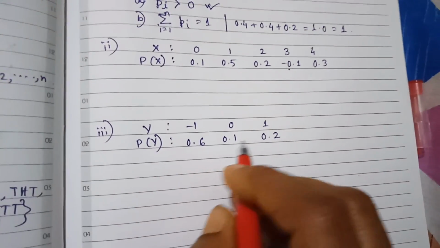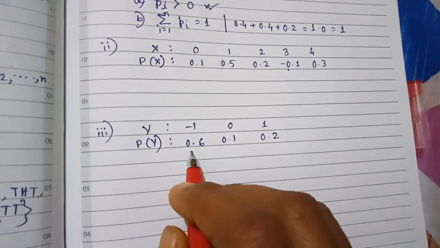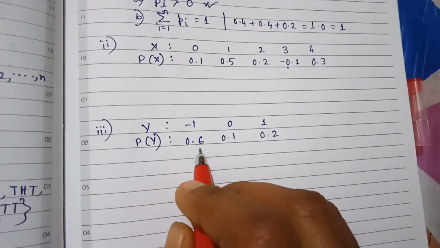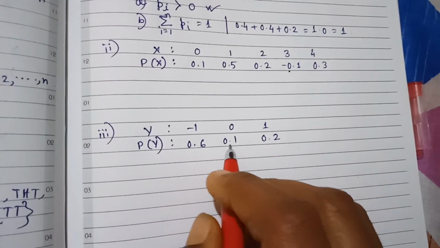First look at the probabilities. They are not 0 or negative. That means these are valid. Now we will be just adding these 3.